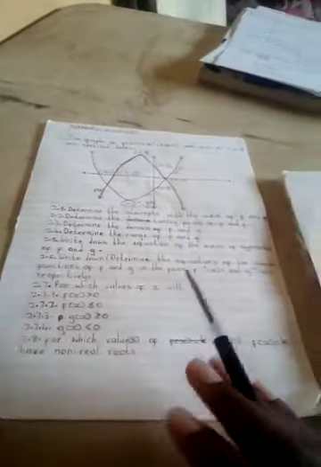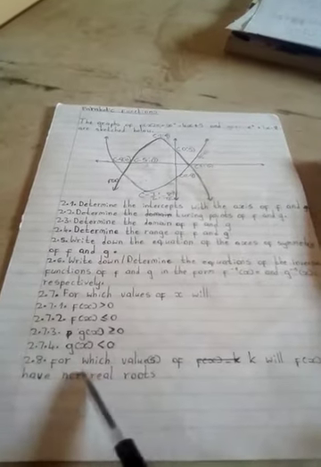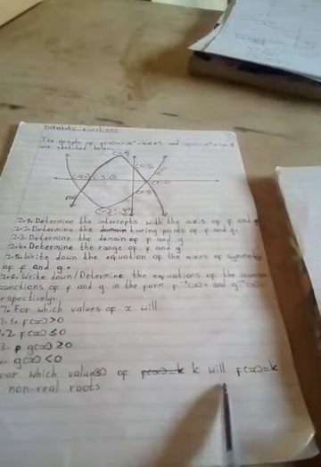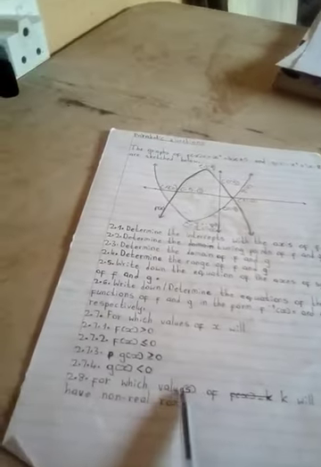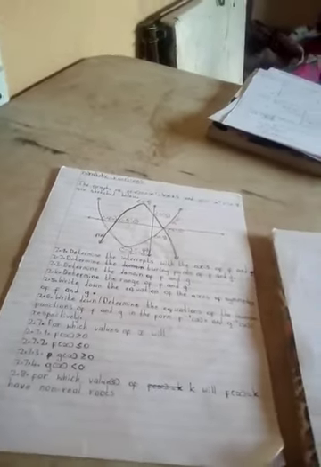Yeah, let's do the last question and conclude this video. It will be kind of hard, but not too hard. For which values of k will f of x equals k have non-real roots? Now we are talking about the roots. When we are talking about the roots, remember about the delta.